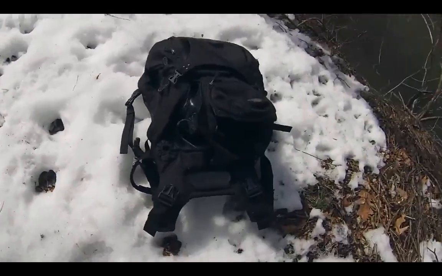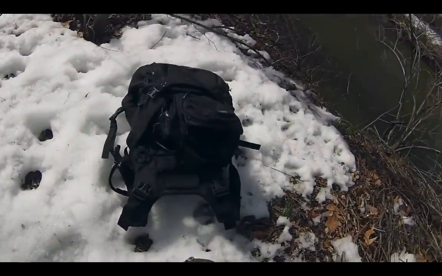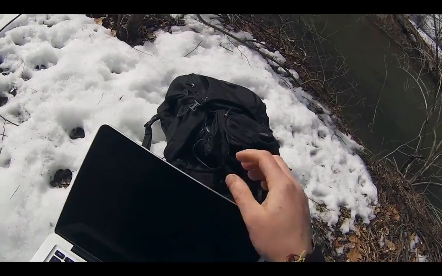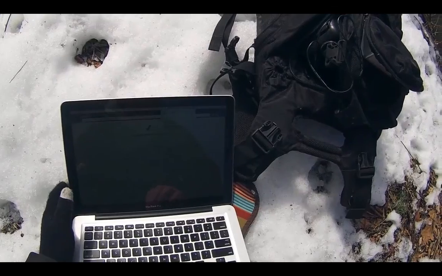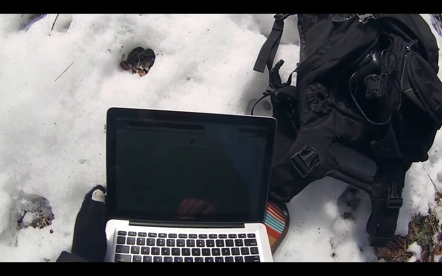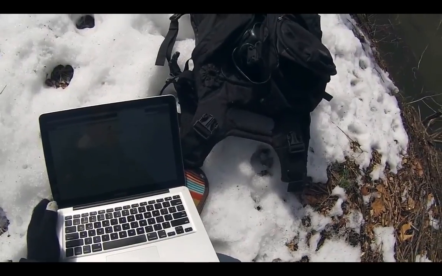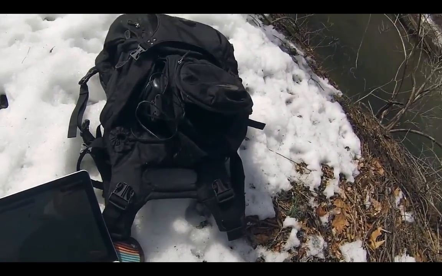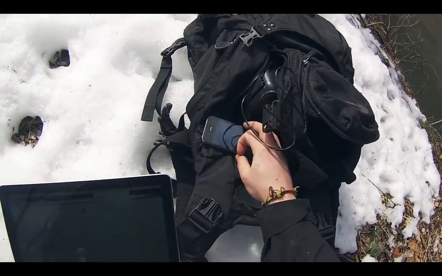Now I also have my laptop with me, so we can do screen share and a nice demonstration. So we'll go ahead and get this set up. We'll go ahead and need to connect to the plug's network. This device here.